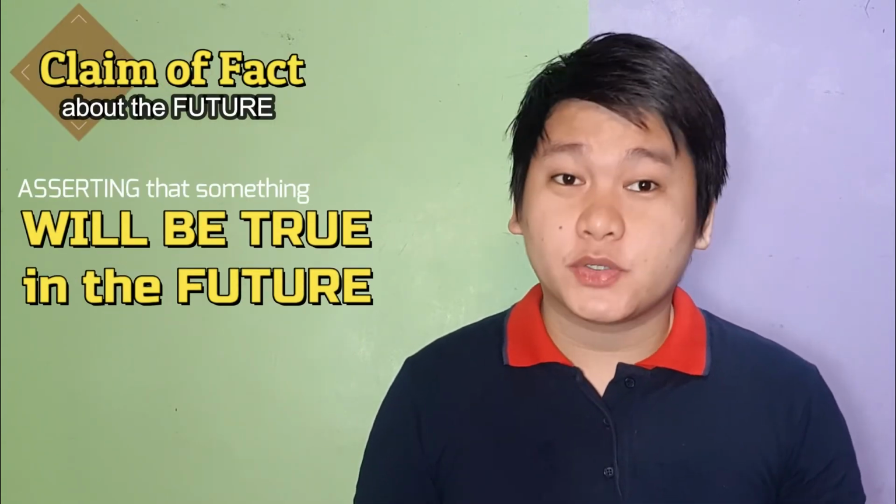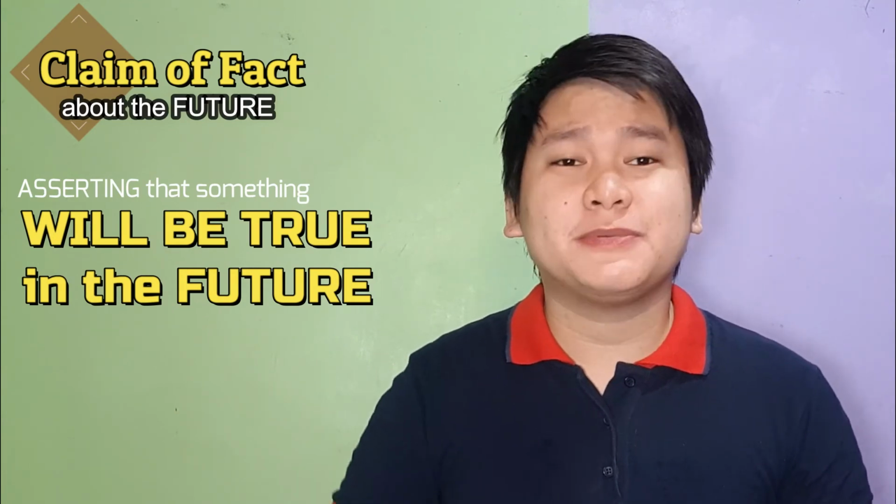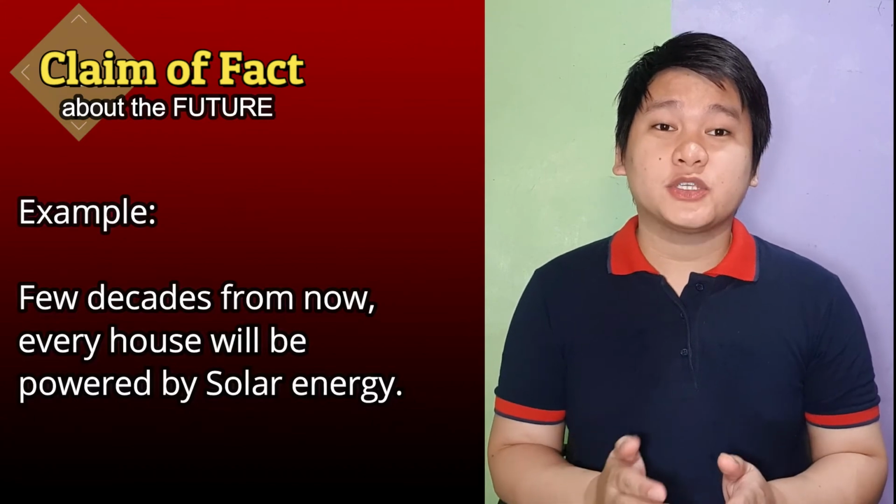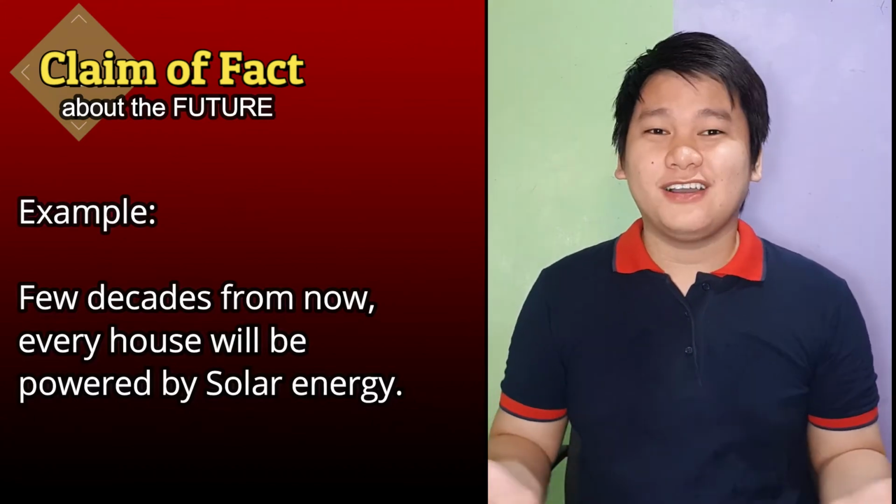And a claim of fact done about the future simply means that you are claiming that something will be true soon or in a specific time in the future. Example, few decades from now, every house will be powered by solar energy. Obviously, this statement only claims that solar energy will be our only source of energy in the future. Once again, a claim of fact is asserting or proclaiming that something you believe is a fact, be it in the past, the present, or the future.